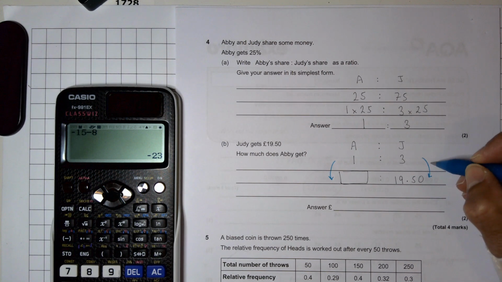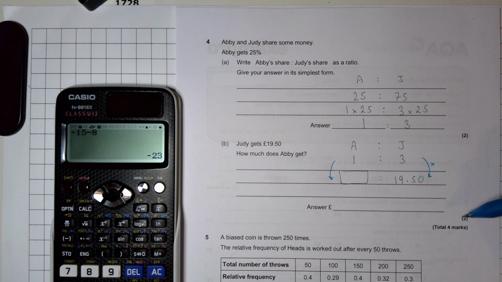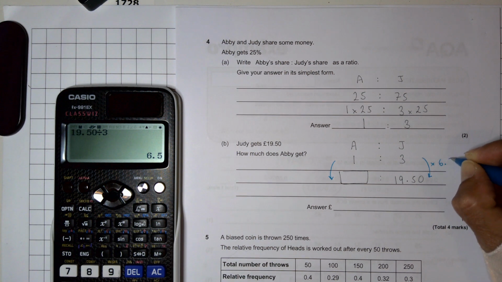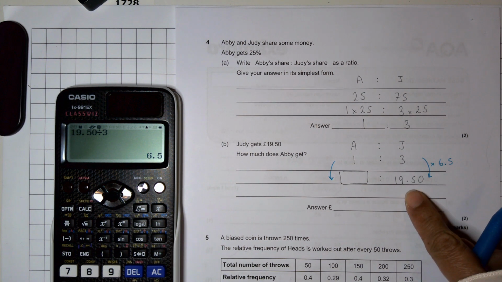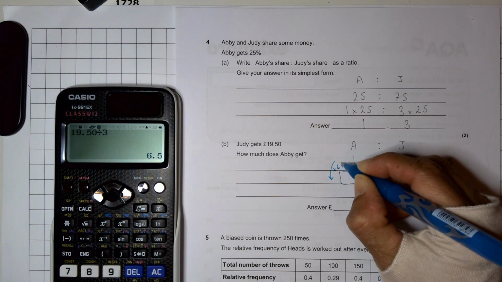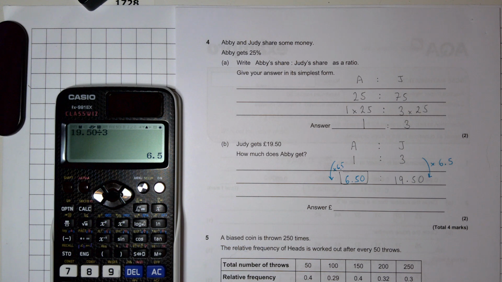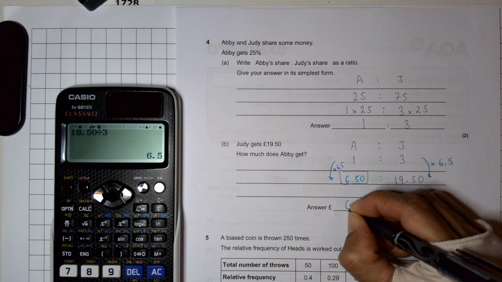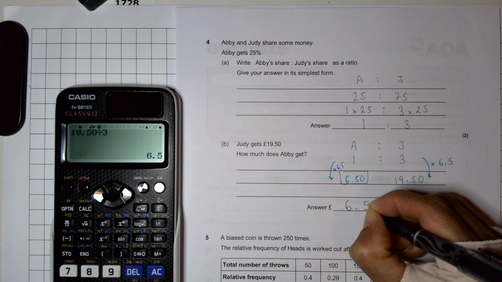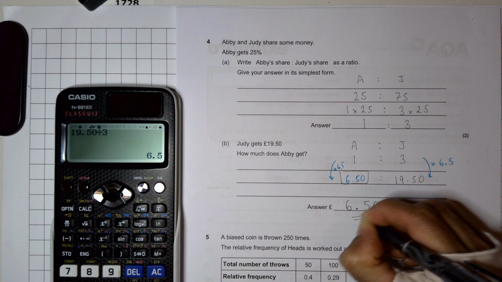So 3 times something equals 19.5. So we're going to work backwards and divide. So we're going to say 19.50 divided by 3 comes out at £6.50. So in this case, 3 lots of £6.50 gives this. So 1 lot of £6.50 will give us £6.50. Now remember, you're not allowed to use coloured pens in the exam. This is just for me to show you what's happening. You're meant to use a black pen in the exam. So the answer is Abby gets £6.50.